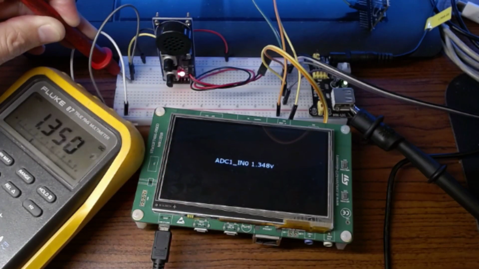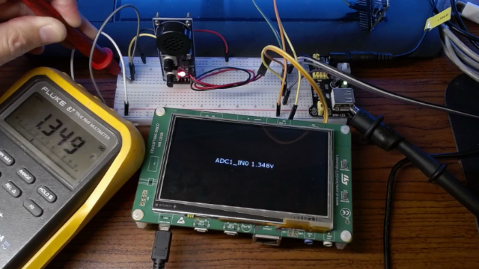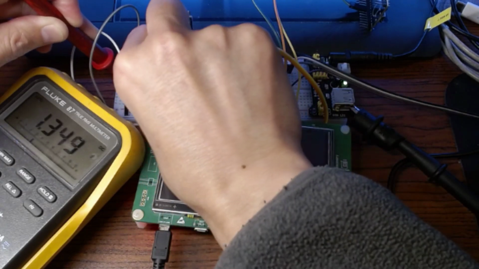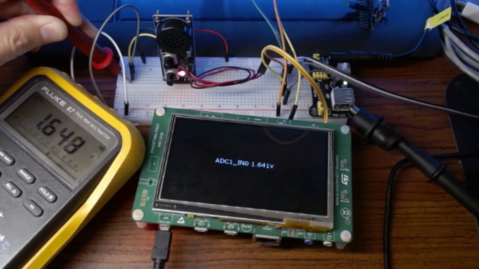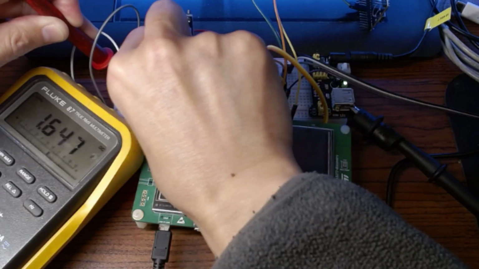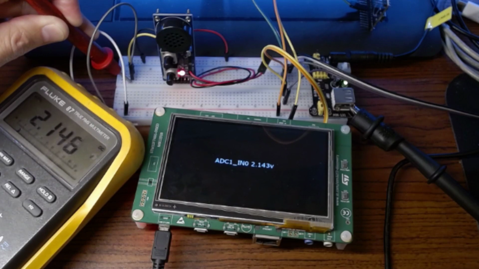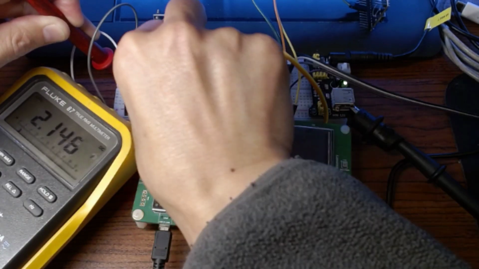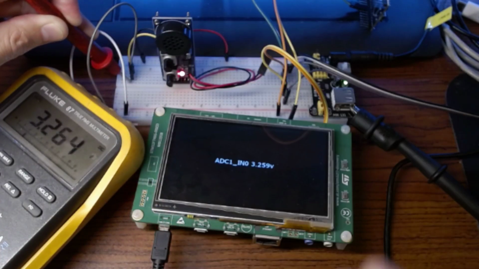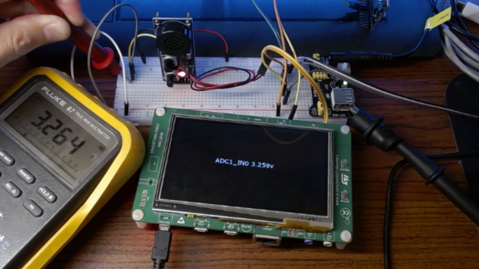A little bit more, 1.35, almost exact. 1.65, 2.1, so 3.26, so looks pretty good there.